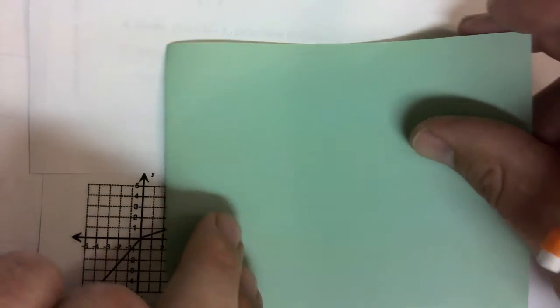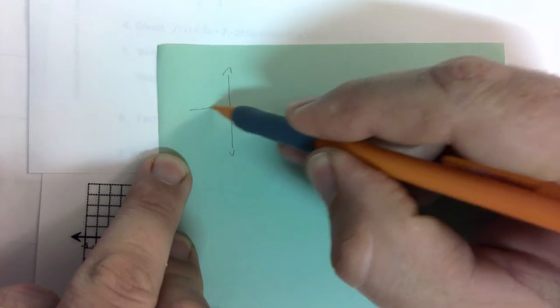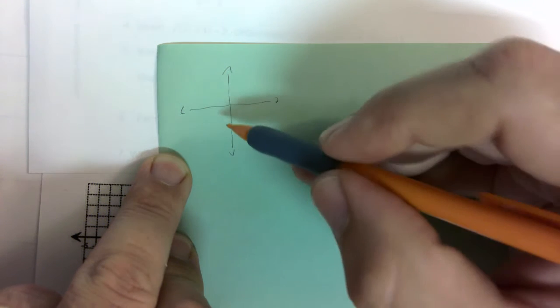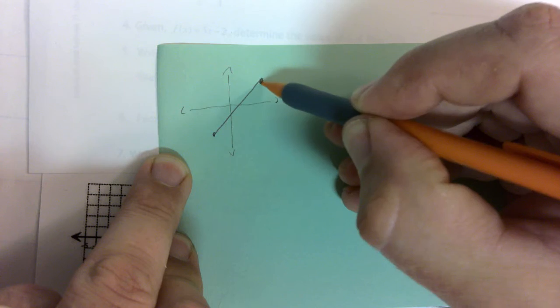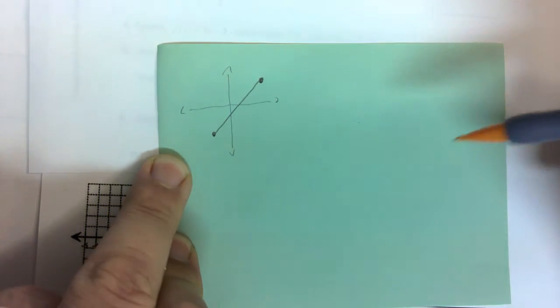let me just talk about this for a bit, right? If you have a graph that is just a line segment, so let's say it starts here and it goes to there. It could be open or it could be a solid dot, it doesn't matter.